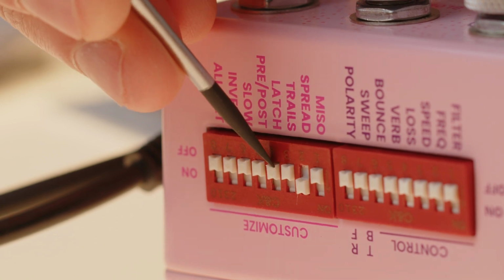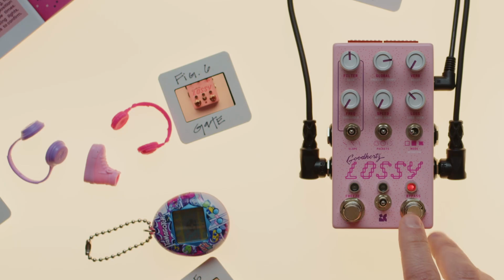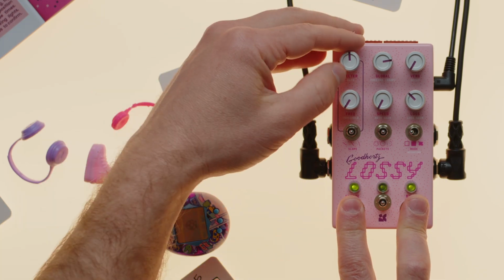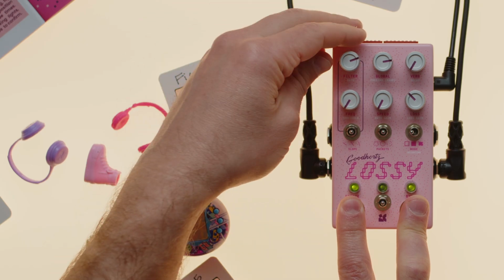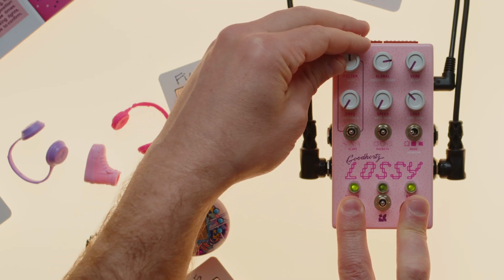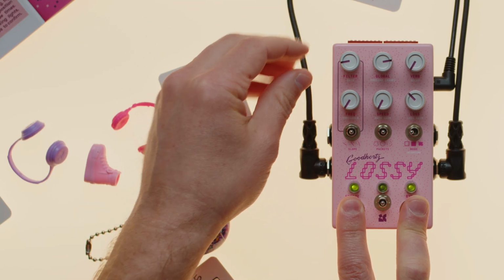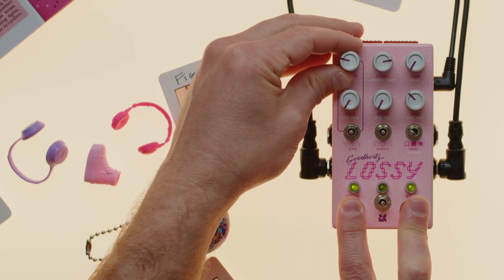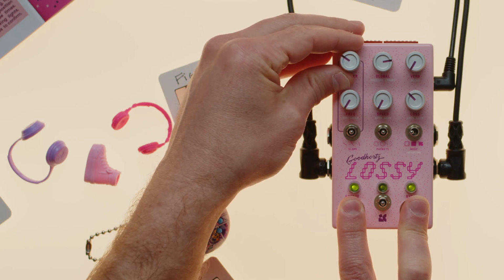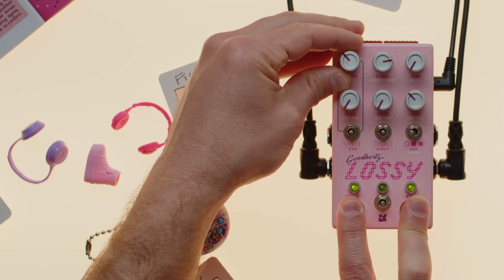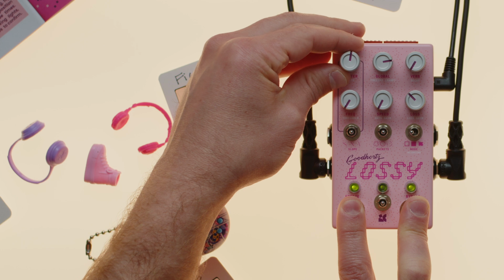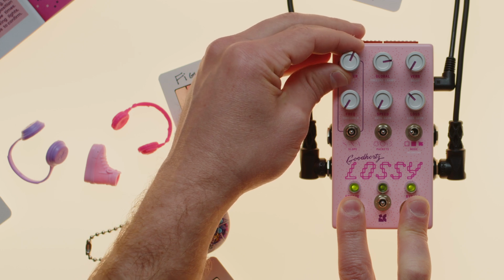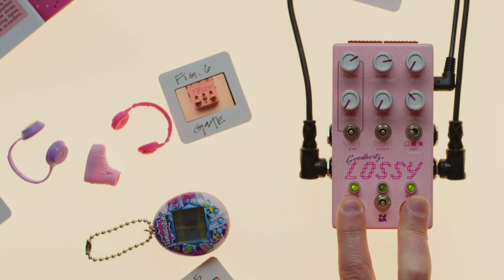Let's engage the latch dip switch while we're exploring the gate. When holding down both foot switches, we can use the filter knob to change the gate cutoff level. At low cutoff values, it can create sputtering effects like a distant radio station. Higher settings will consume your sound, only letting through little blips of audio.